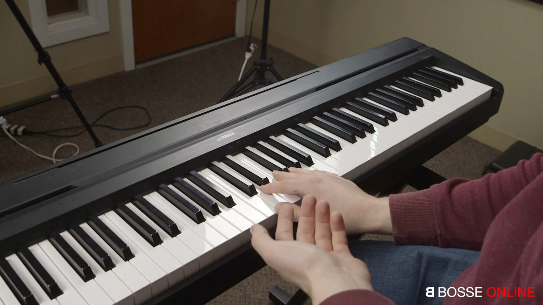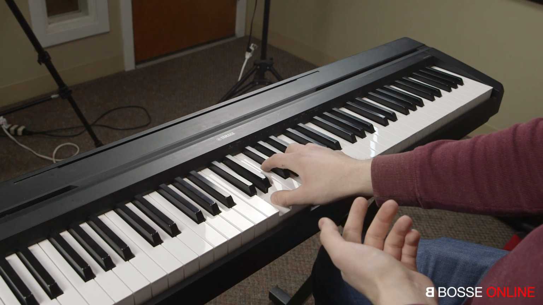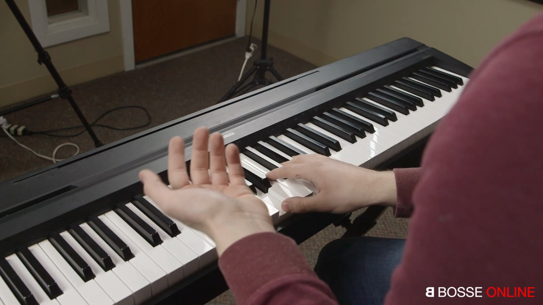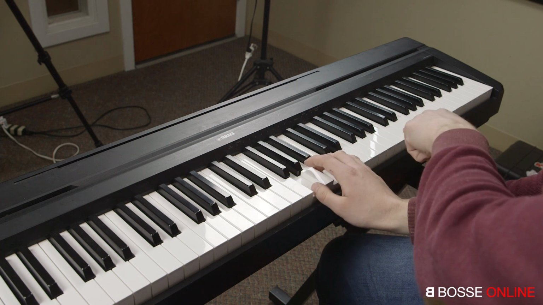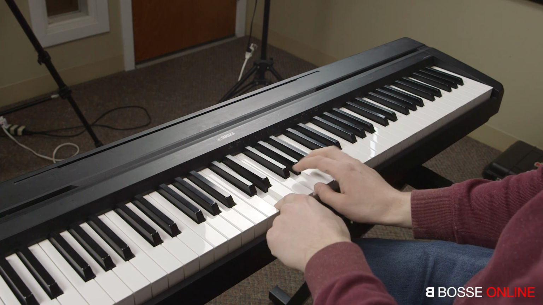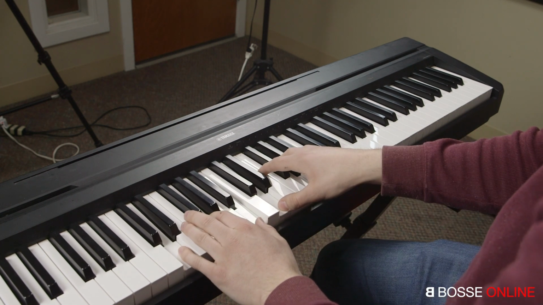And following that same logic, we can take that same shape, move it up 1 note for that same inversion in G, right? Where we're taking the D, what would be the 5 of G, and moving it down that octave.